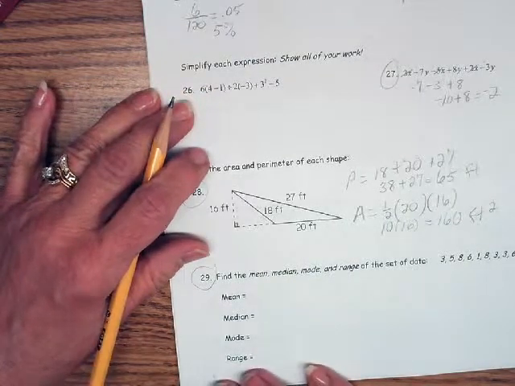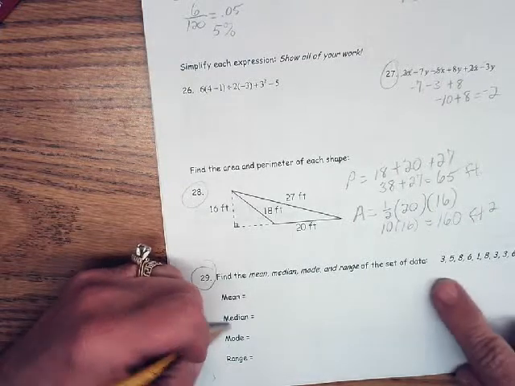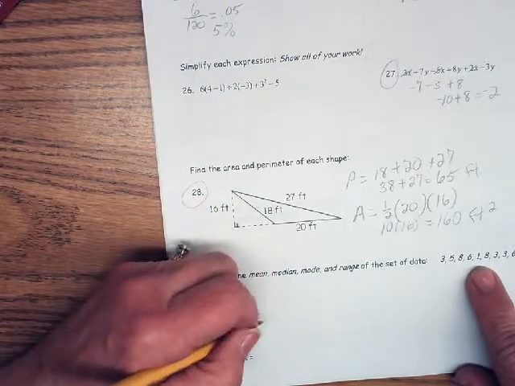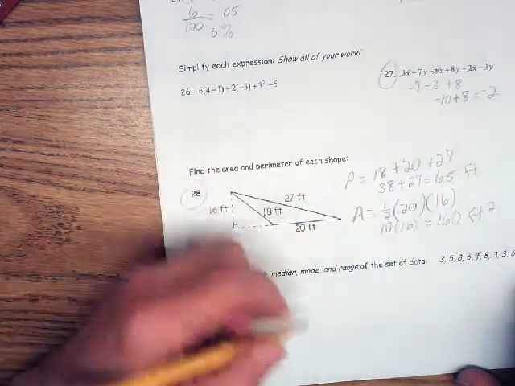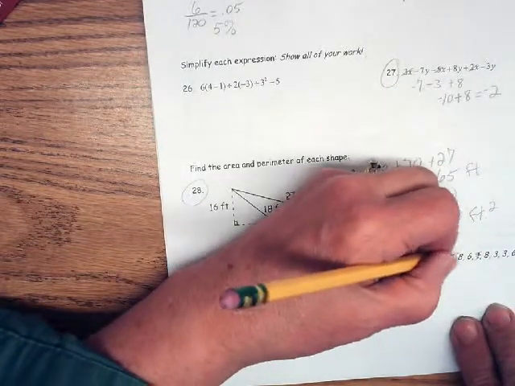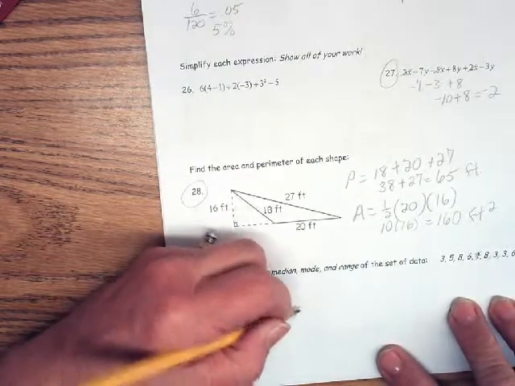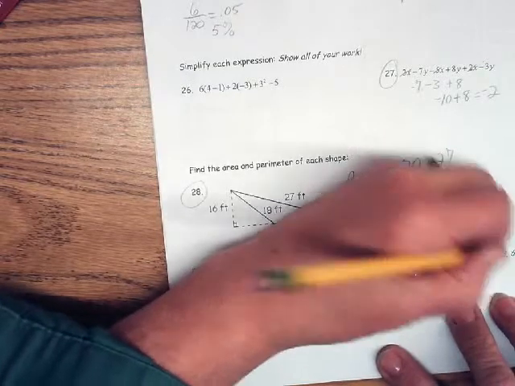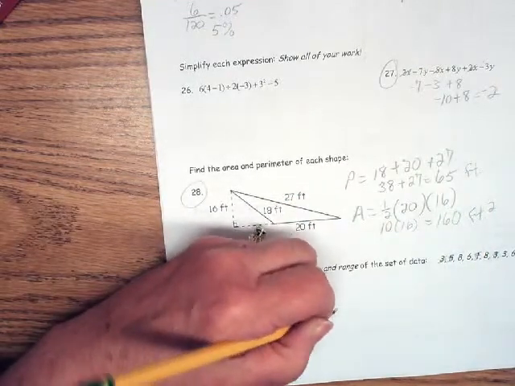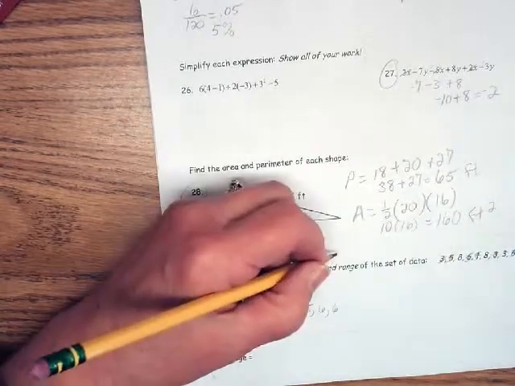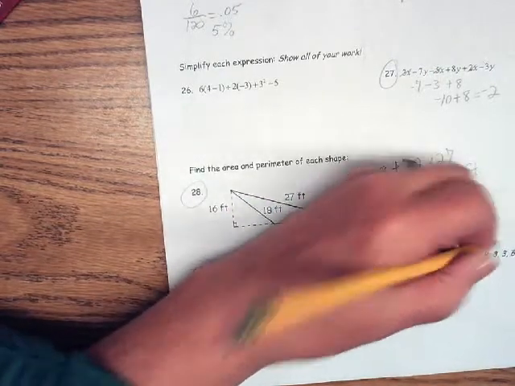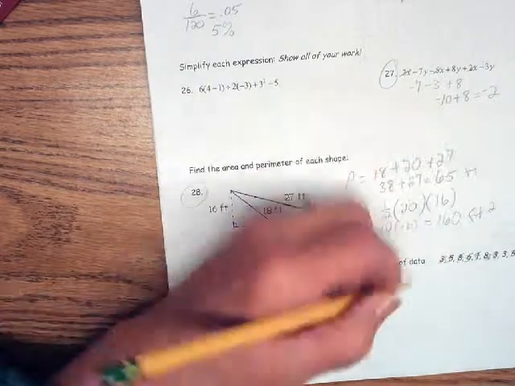Okay, mean, median, mode, and range. Let's start with the median because that'll help us with some of the other ones. For the median, we're going to find the middle term, but we have to put the numbers in order first. So we have a 1, and we have a 2, and we have 3 listed 3 times. Don't have any 4s. We do have a 5. We have 6 listed twice. And we have 8 listed twice. And then a 9. And then a 12.